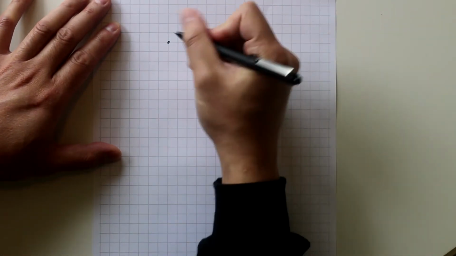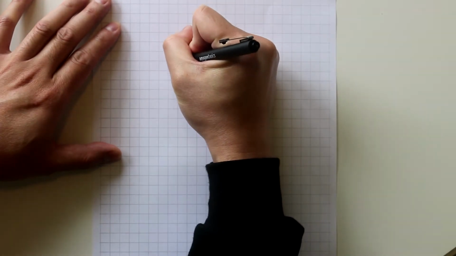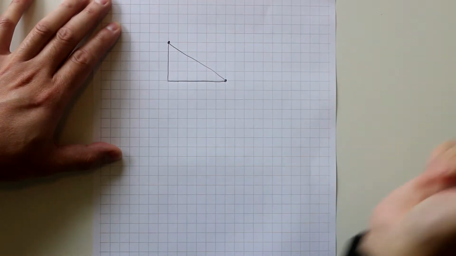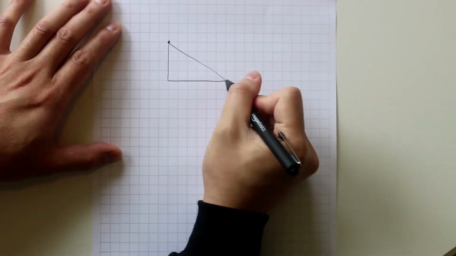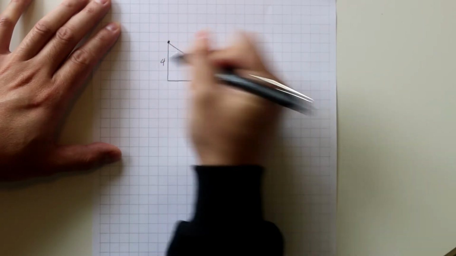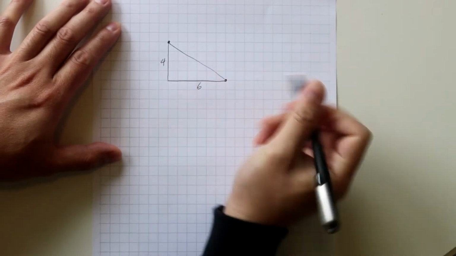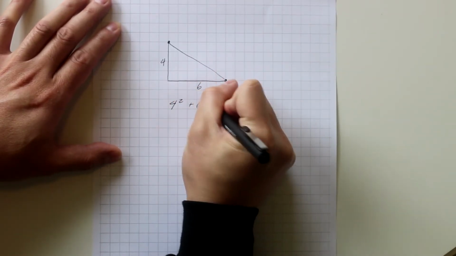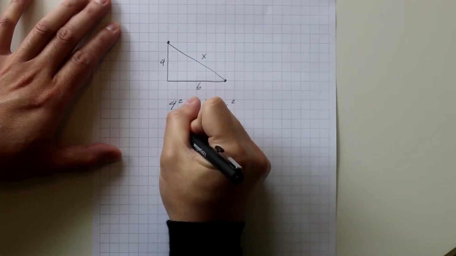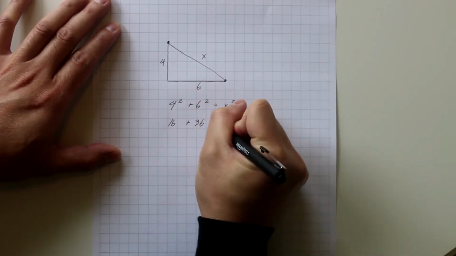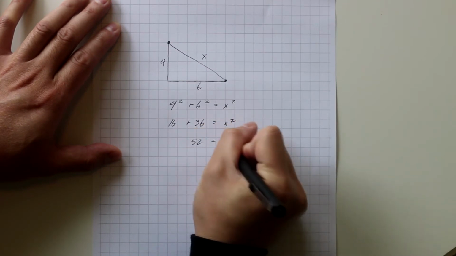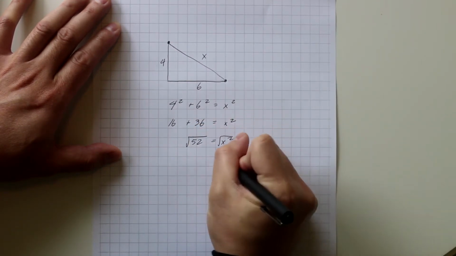We can use the Pythagorean Theorem, because I noticed that I can draw a right triangle with these 2 points, like so. And I know that the distance from here to here can be found by taking this length, which is 1, 2, 3, 4, and this length, 1, 2, 3, 4, 5, 6, and taking 4 to the power of 2 plus 6 to the power of 2 to help me find x, which would be to the power of 2. So that would give me what? 16 plus 36 equals x squared. If I add these together, I get 52 equals x squared. And I can take the square root of 52 to figure out what that distance is.